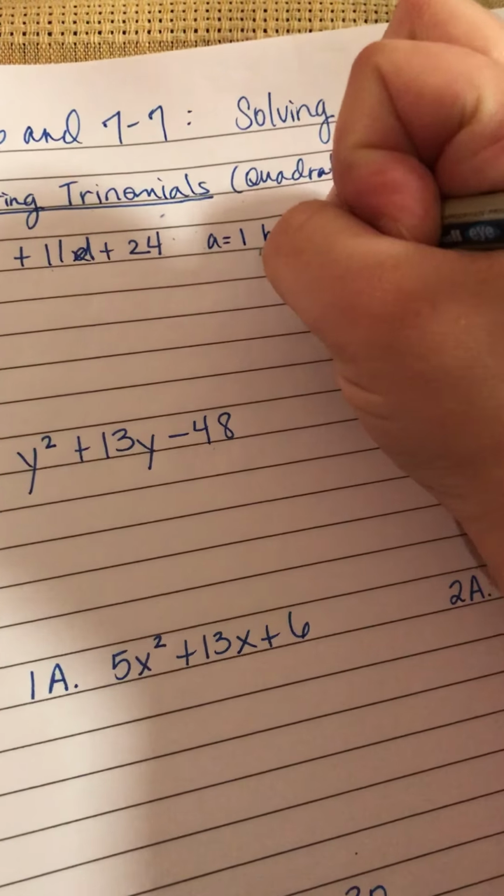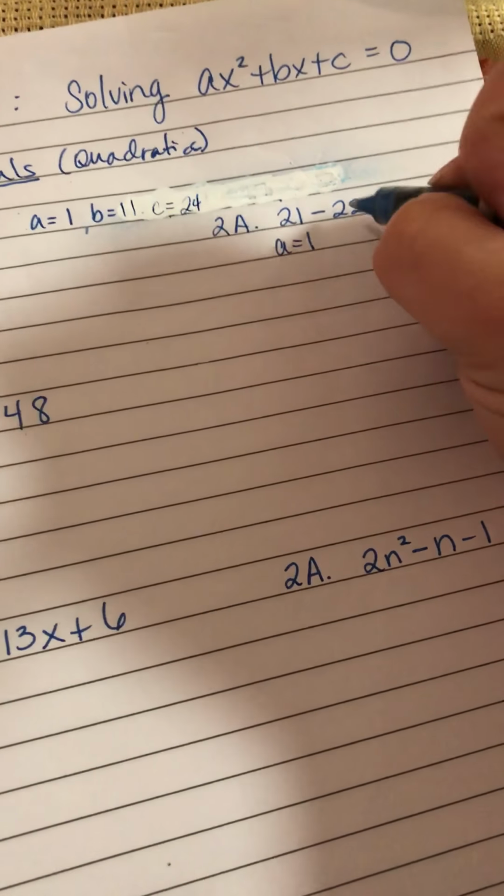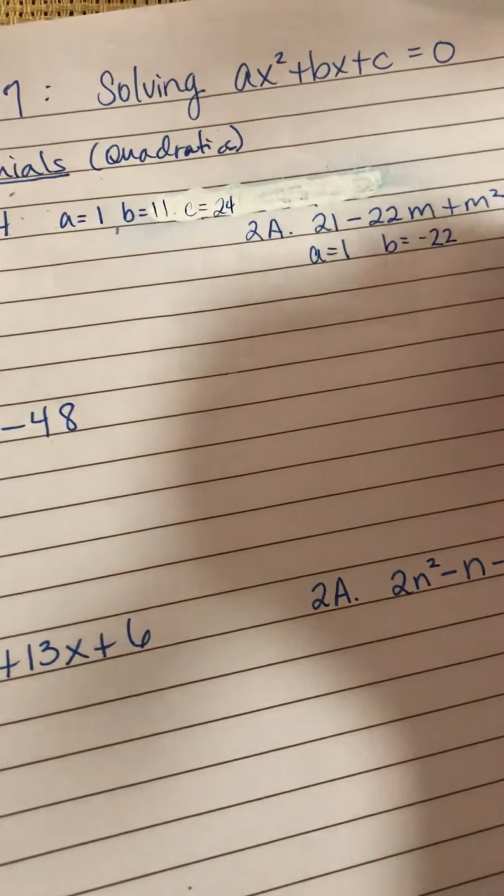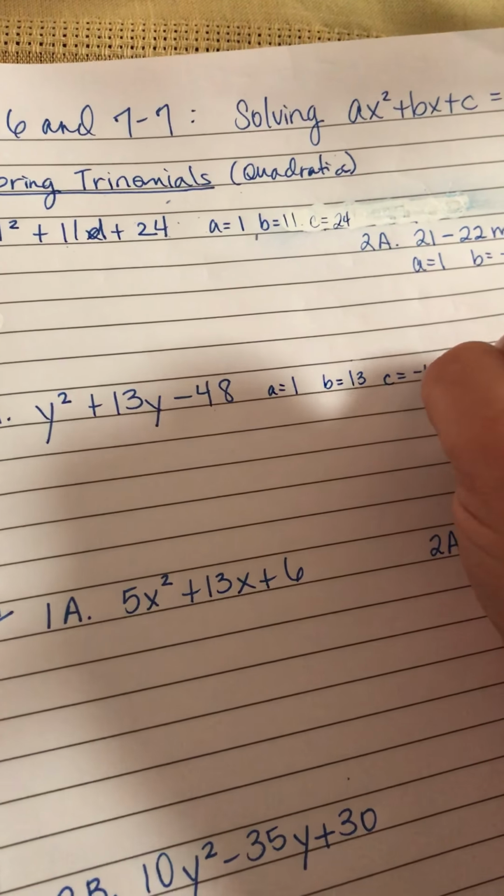For the next problem, it's in a different order, but you can use it the same way. So our 1 is still A. The B is negative 22. Make sure you keep the sign with it. And the C would be a positive 21. Okay, so you see kind of how this is going. This one, A equals 1 again, B equals 13, and C equals negative 48.